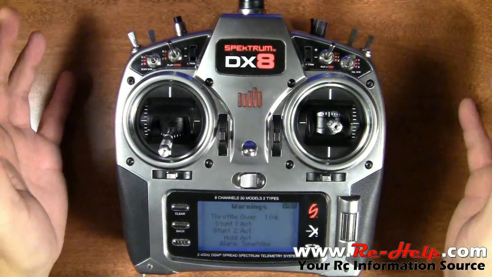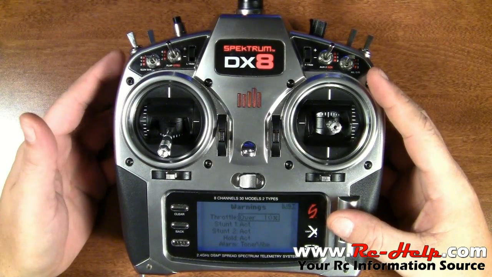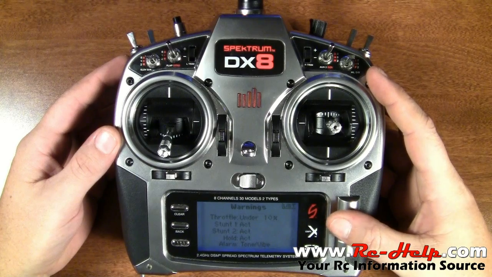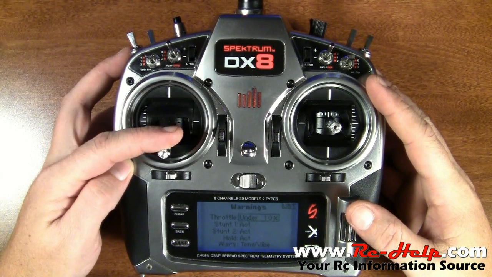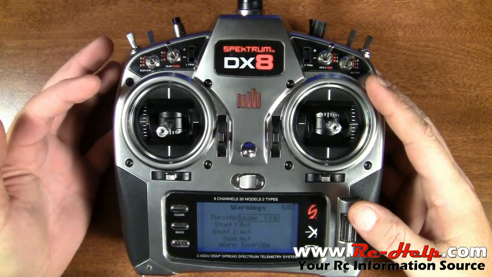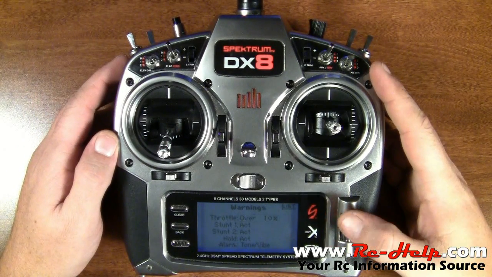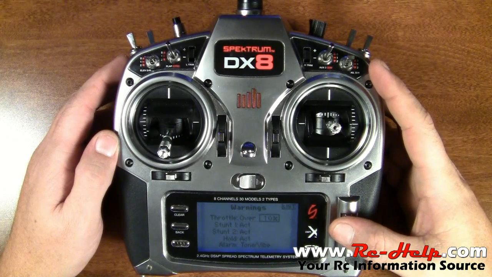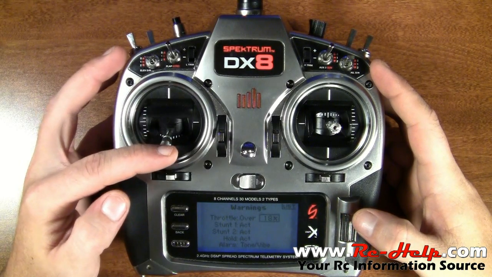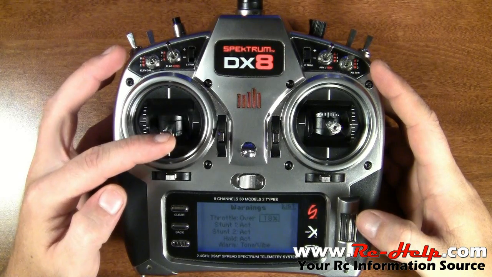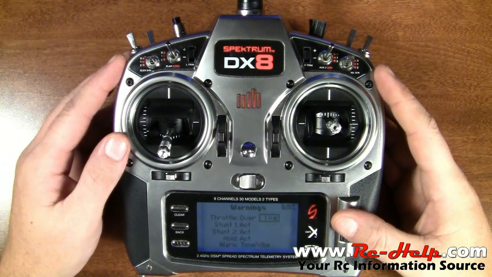Your warnings, just like in the airplane video, you've got your throttle. You can do over, under, or you can just turn it off. Now, like I said in the other video, why would you put it under? Because that would make you have to have your stick up in order to turn your radio on. I always put it over. Whenever you click this and then scroll to the right, you're going to be able to set your percentage of throttle before it starts letting you know that you're too high. 10% to me seems like a really good setting.